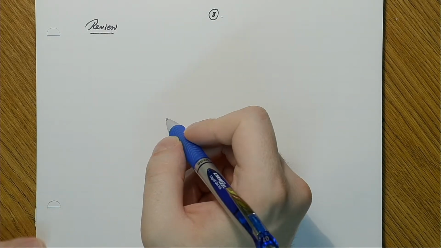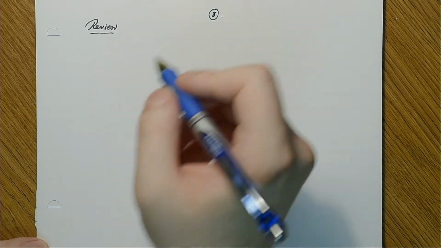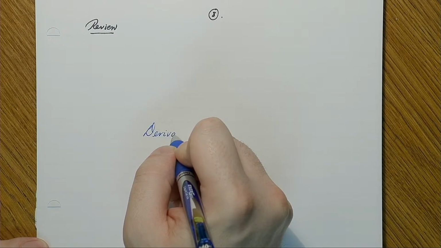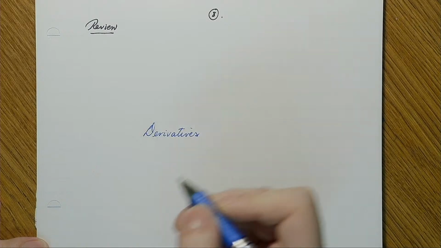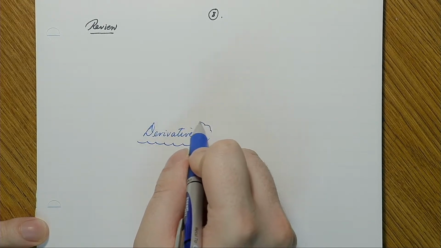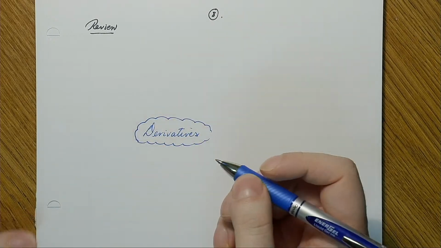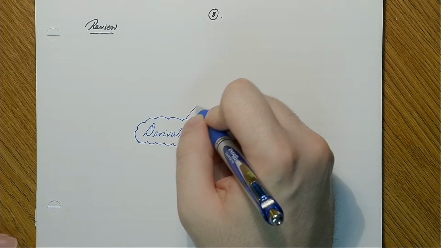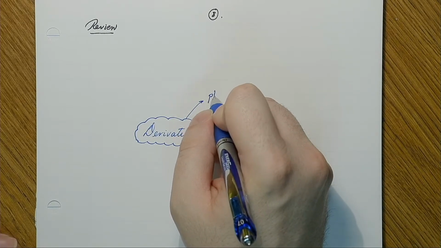So what we were focusing on so far, what we've been doing, is derivatives. And what is a derivative? Well, we have kind of two things. We have the physical interpretation.